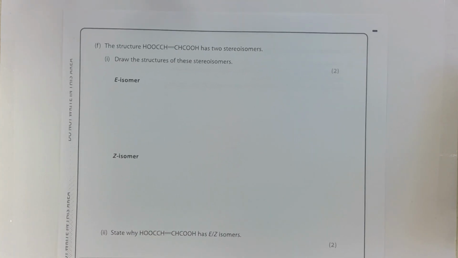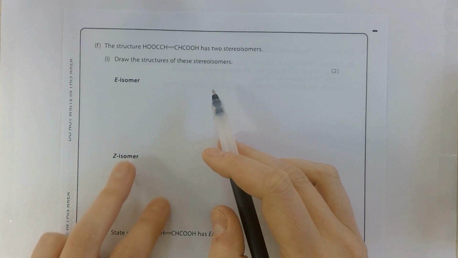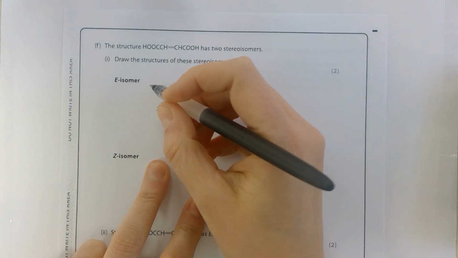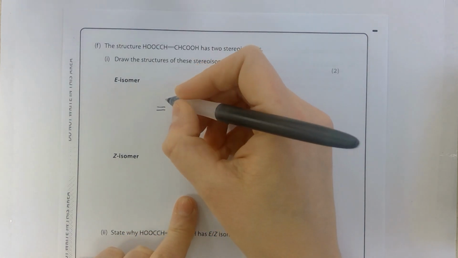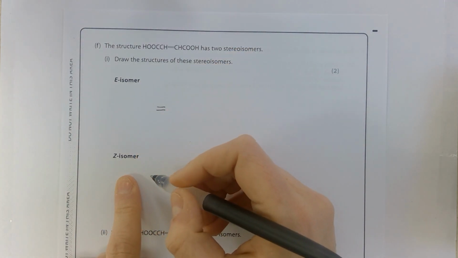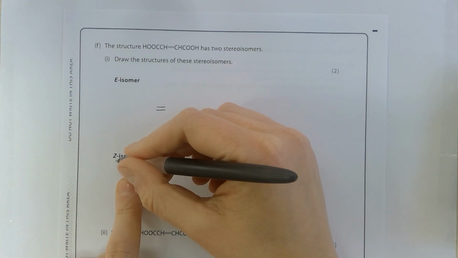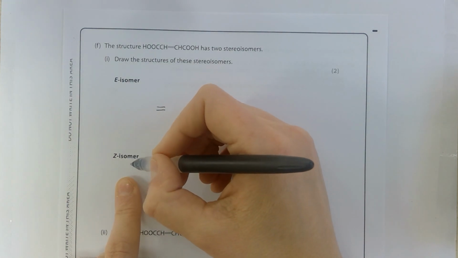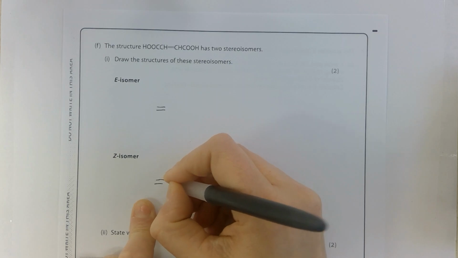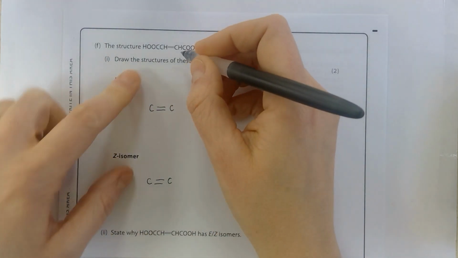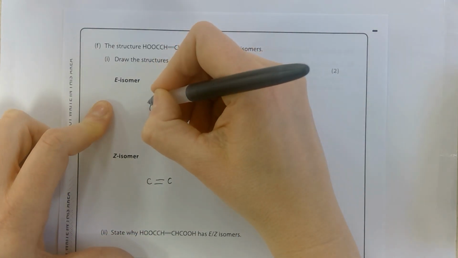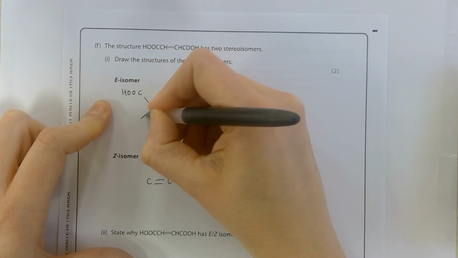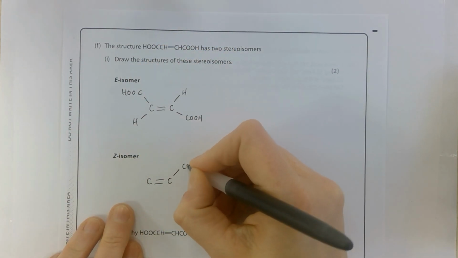Okay, so on to part F. Stereoisomers, EZ. So we need to look at the double bond. E stands for entgegen in German, which means opposite, whereas Z stands for zusammen, together. You can remember it as same side, so with Z, they're on the same side of the double bond. Here's our double bond, put the double bond in the middle. So the E isomer is going to be like that, COOH, whereas the Z isomer has carboxylic acid groups on the same side.